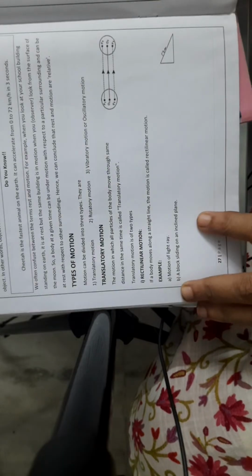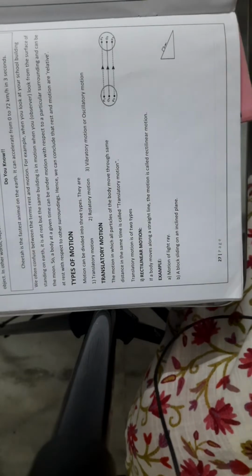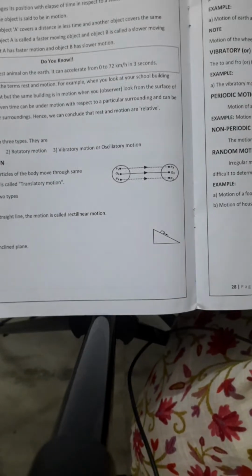So the chapter is motion and time, as you all are familiar with. What is motion? When the object changes its position with respect to time, it is called in motion. Here we can have the different concepts, like the first one, types of motion. What are the different types of motion?